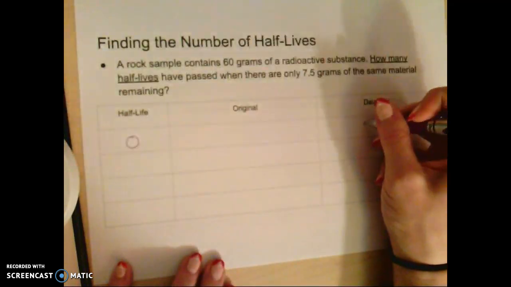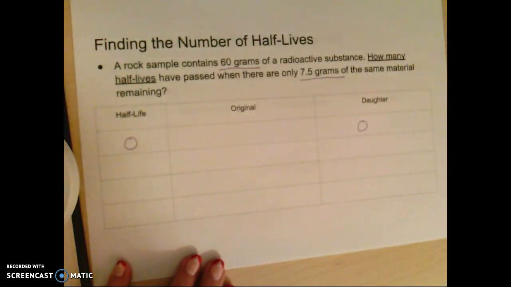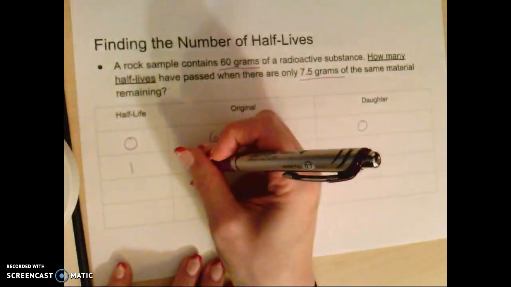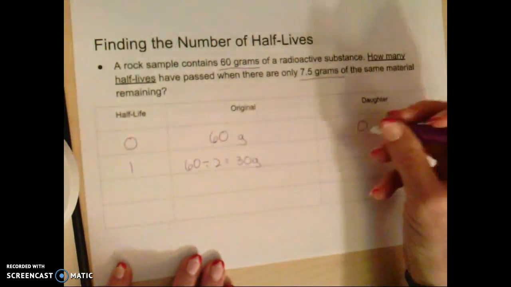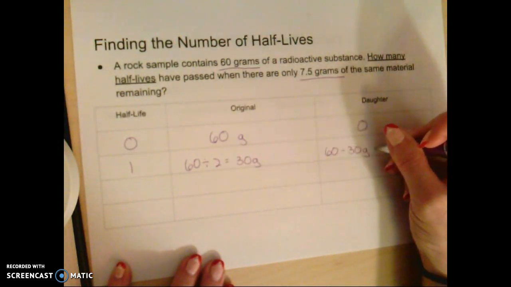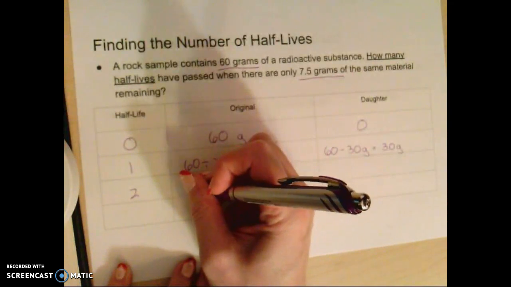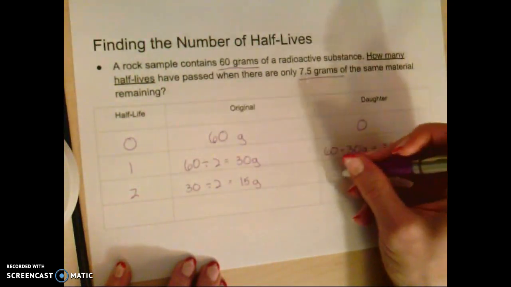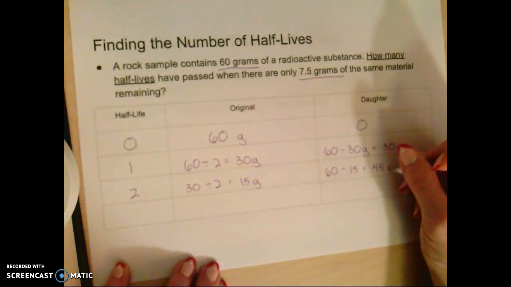So we start with 0 and 0. We are starting with 60 grams, and we want to know how many half-lives for 7.5 grams. So we have 60 grams. After 1 half-life, we have 60 divided by 2, which gives me 30 grams. Then we have the original amount, which is 60, minus the amount of the original, which is 30 grams, giving us 30 grams. After 2 half-lives, we have 30 divided by 2, which gives us 15 grams. We then take the 60, subtract the 15, and we get 45 grams.